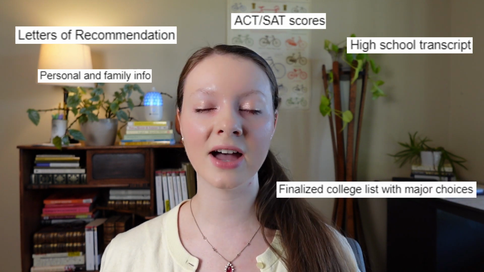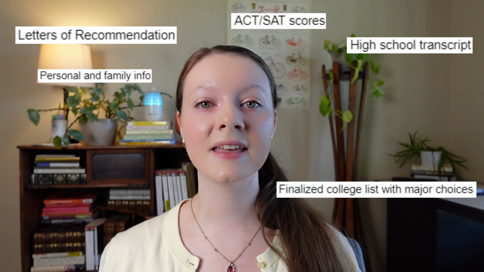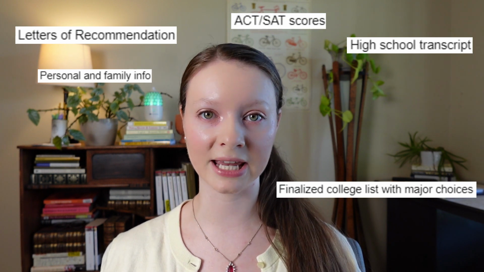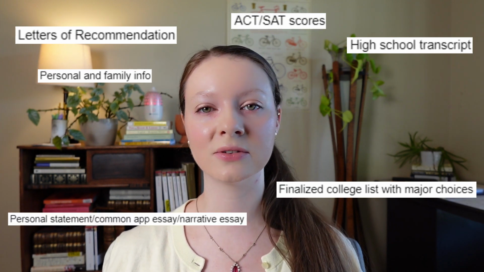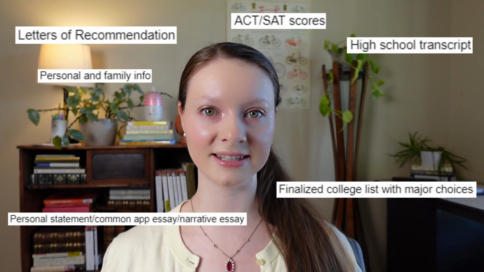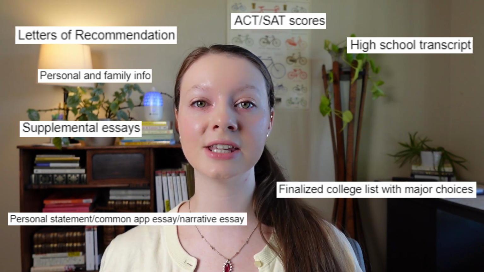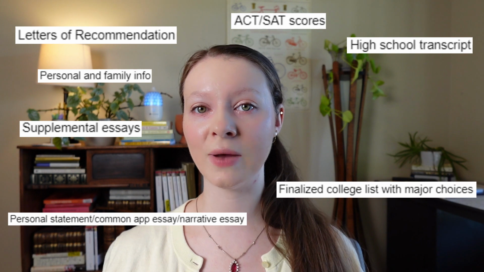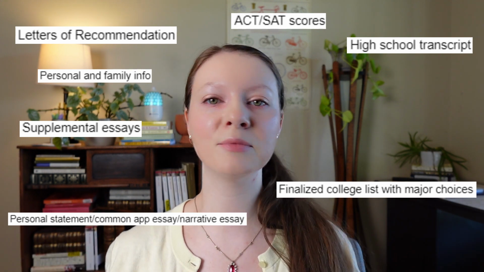Personal and family info for the application. You may need to keep your parents nearby for this one. A finalized college list with major choices. That's a list of all the colleges you plan to apply to. Your personal statement, also referred to as the Common App essay or the narrative essay. Supplemental essays for colleges that require it. These are also referred to as college questions on the Common App, so don't be fooled.